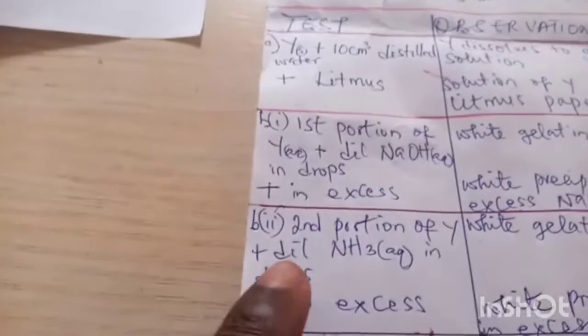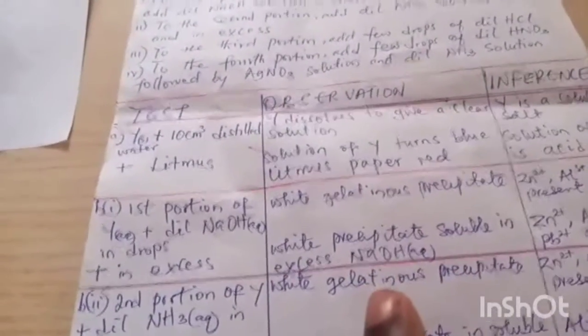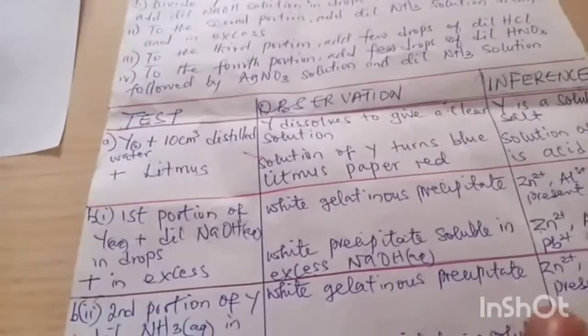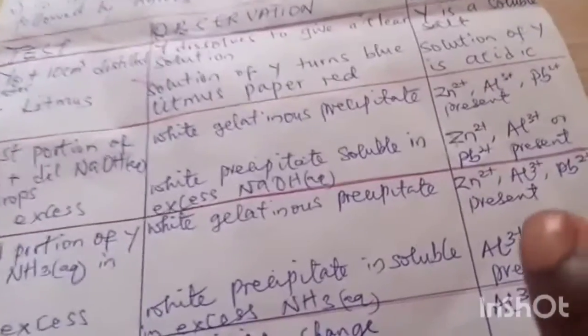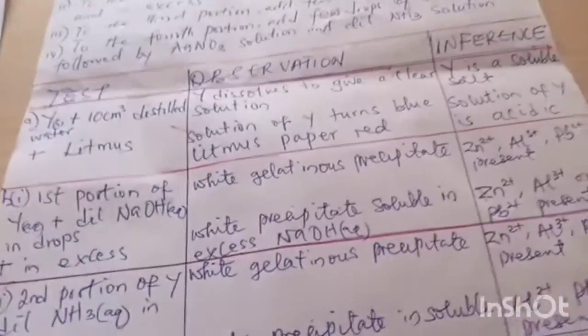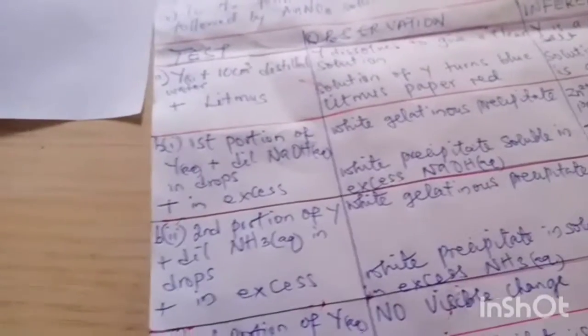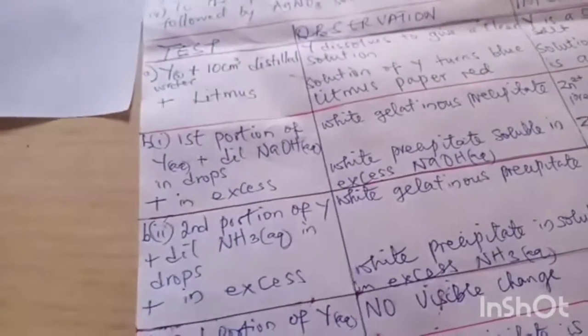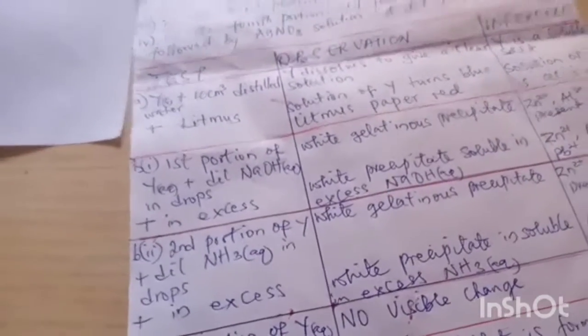And then we move over to B2. To the second portion of Y, we add dilute ammonia solution in drops. Alright, we also have as observation white gelatinous precipitate will be formed, meaning that zinc ion, aluminium ion, or lead-2 ion is present, and then plus dilute ammonia solution in excess, and we will have that the white precipitate will remain insoluble in excess ammonia solution.